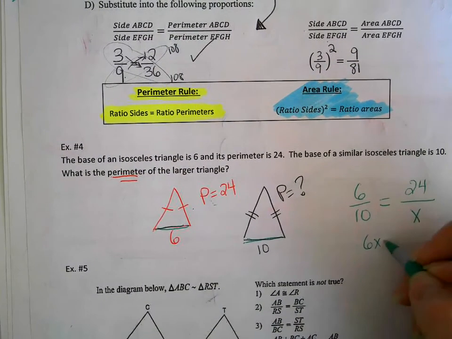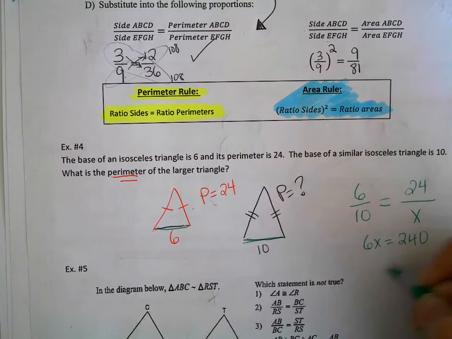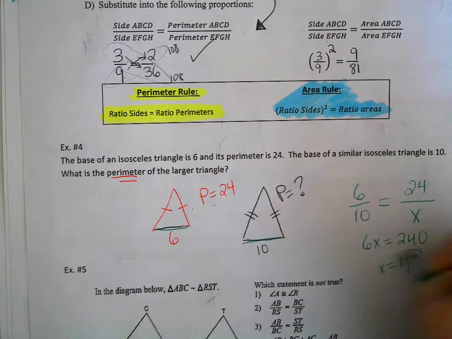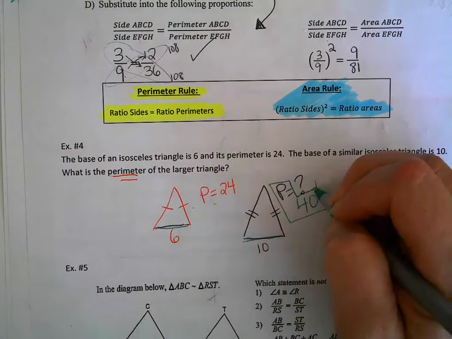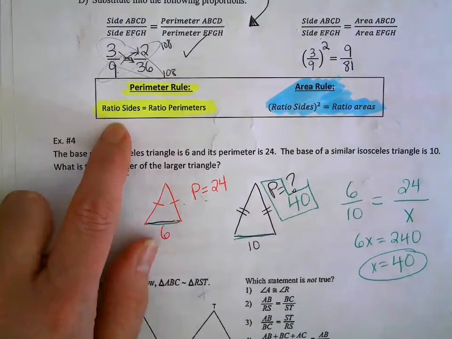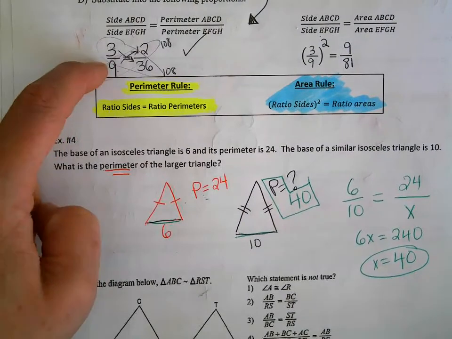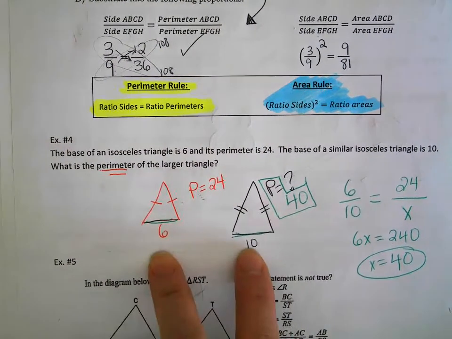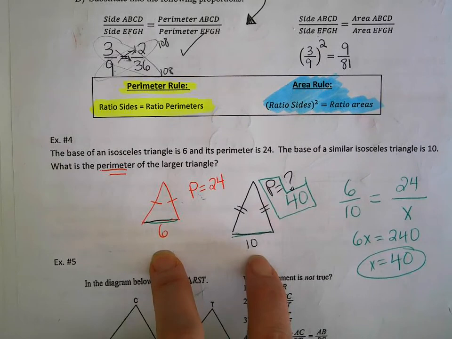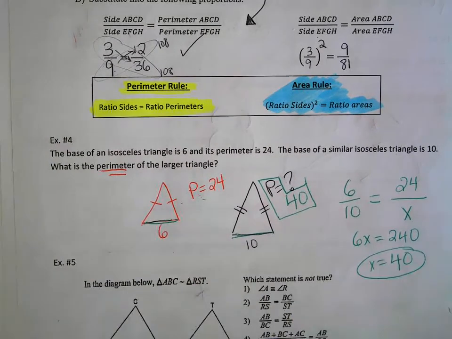So here we get 6 times x equals 240, making x the new perimeter, 40. So we're kind of utilizing the rule we just solved for up here with some squares to find the new perimeter. So again, you take a ratio of the sides, 6 compares to 10, 24 compares to x.